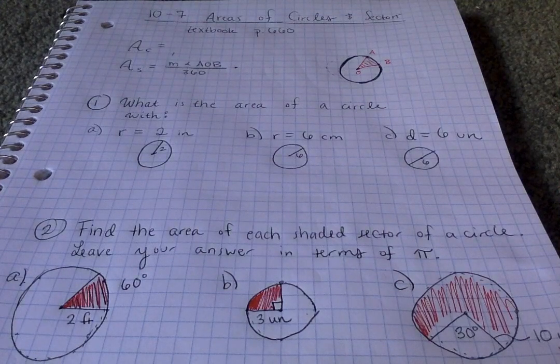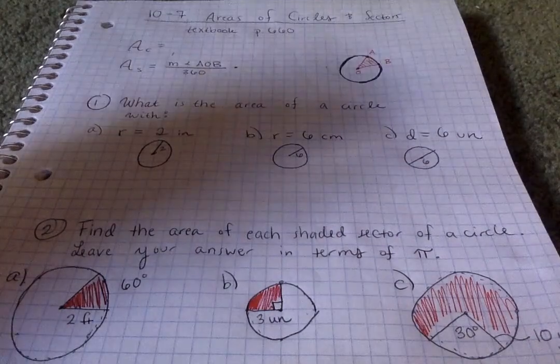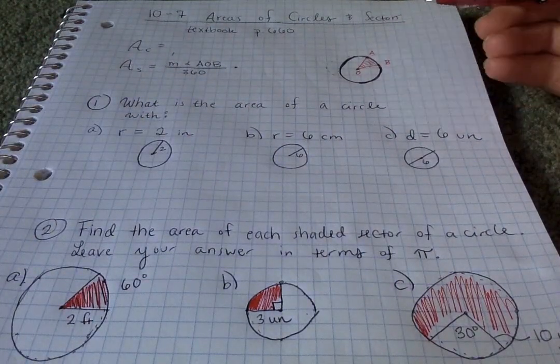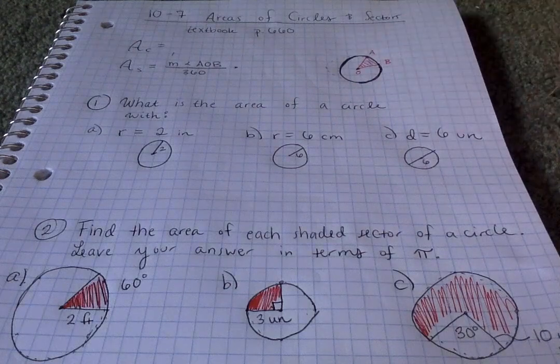All right, geometry. Today we are looking at section 10-7 of the textbook, which is page 660. If you do want to follow along, we're talking about areas of circles and sectors. Sectors are, as you will see in a moment, just part of a circle. So for example, AOB is a sector of this whole circle.